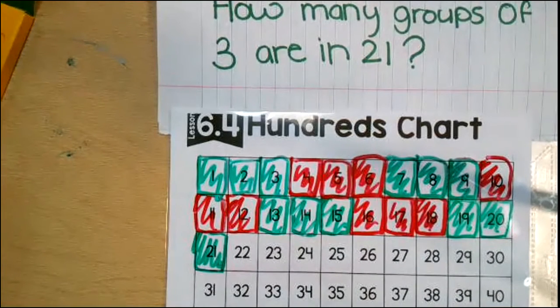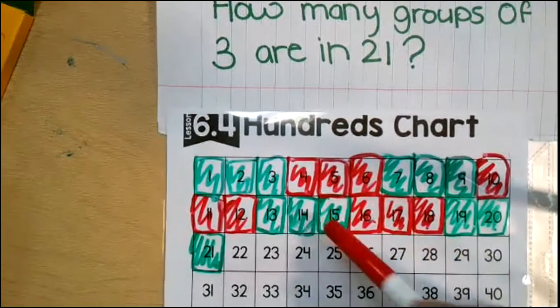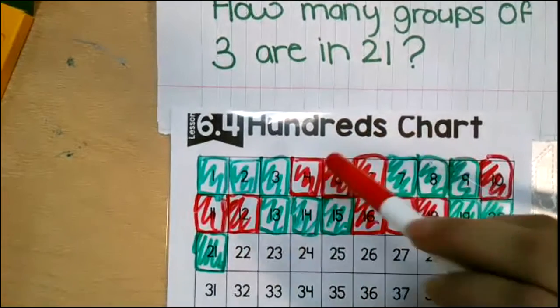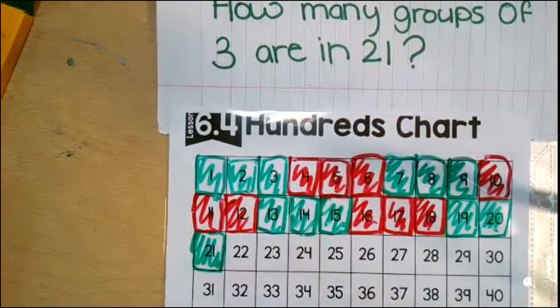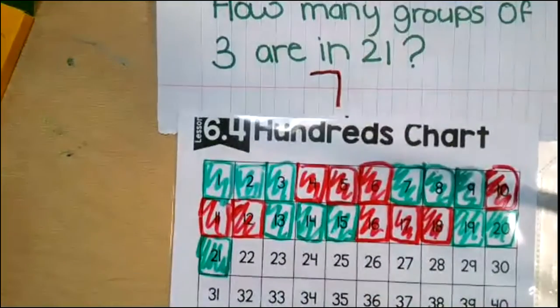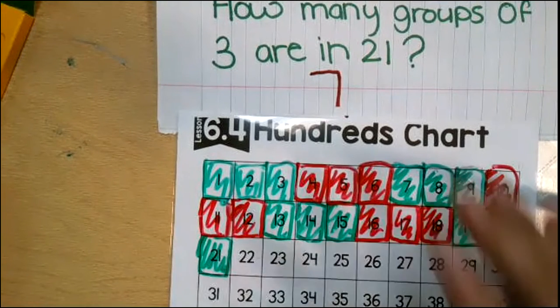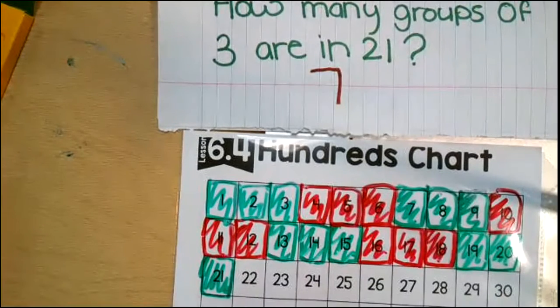So how many groups of 3 do we have in the number 21? Right, let's count. 1, 2, 3, 4, 5, 6, 7. There are 7 groups of 3 in 21. Now let's do another problem.